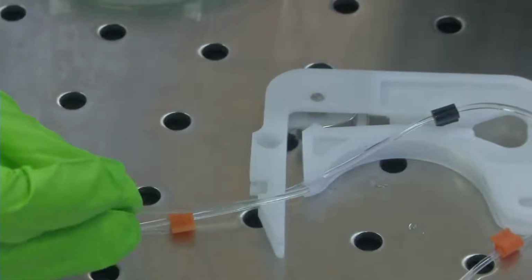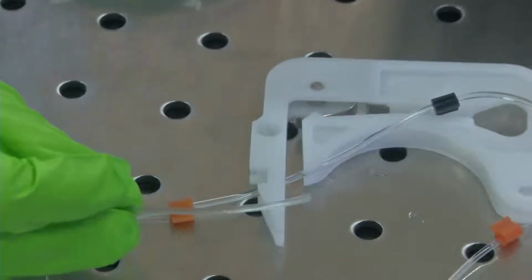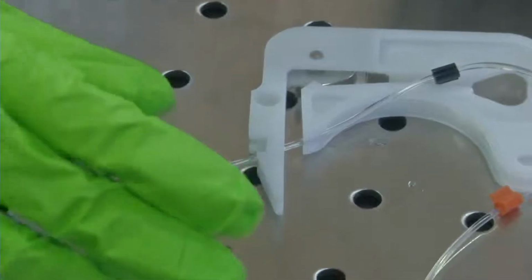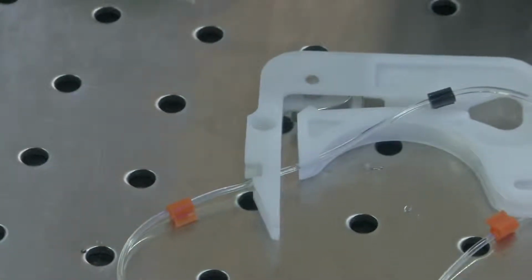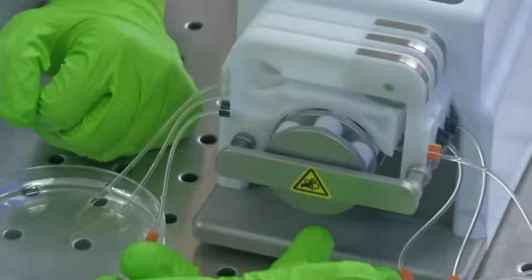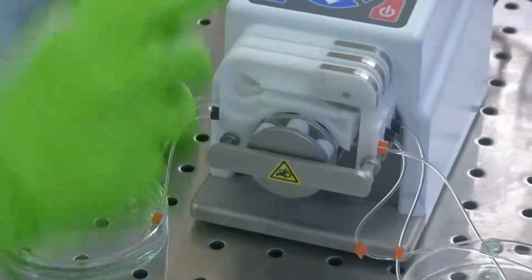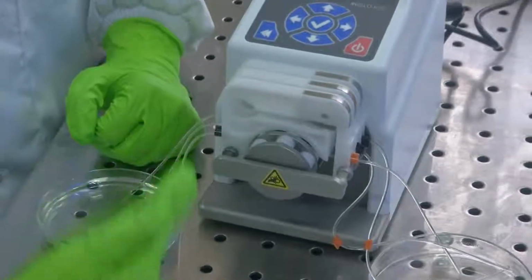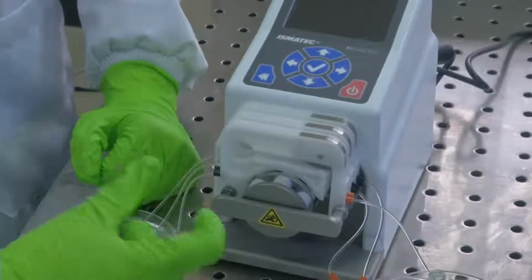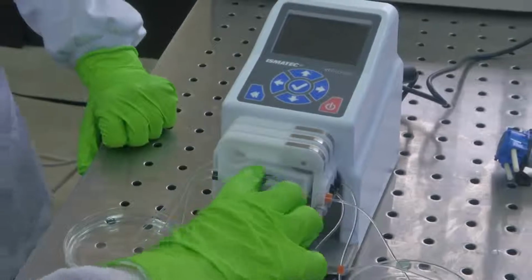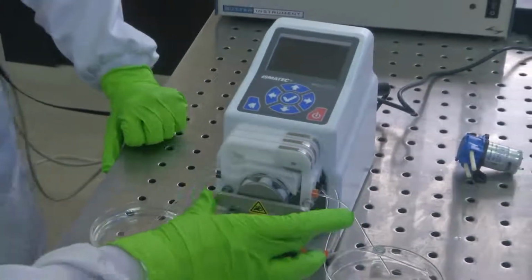This tube is tensioned between the tubing bed and the rotor. So this is the rotor, this is the tubing bed, and the rotor is what actually drives this.